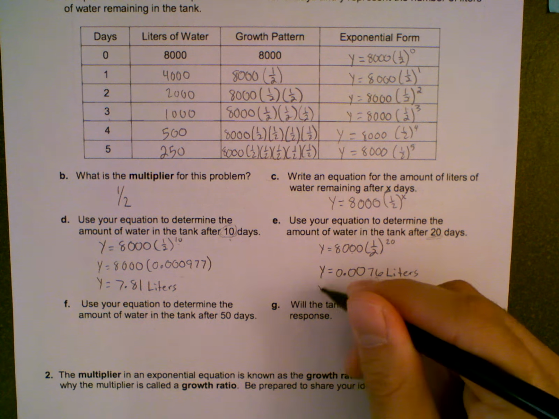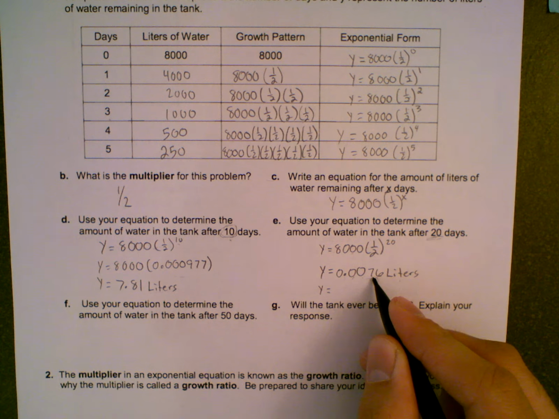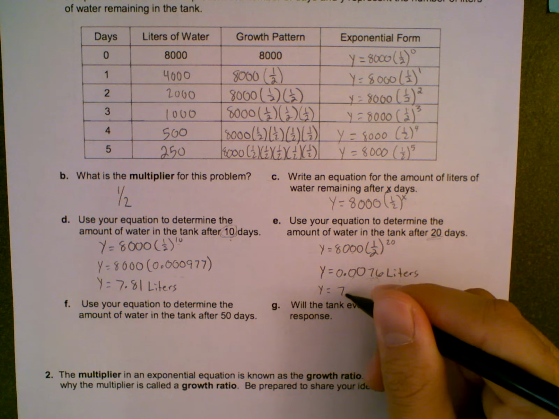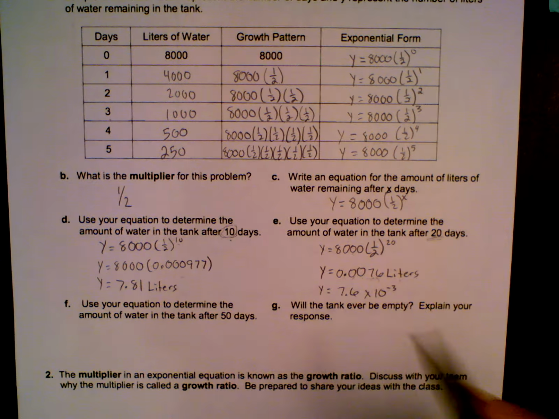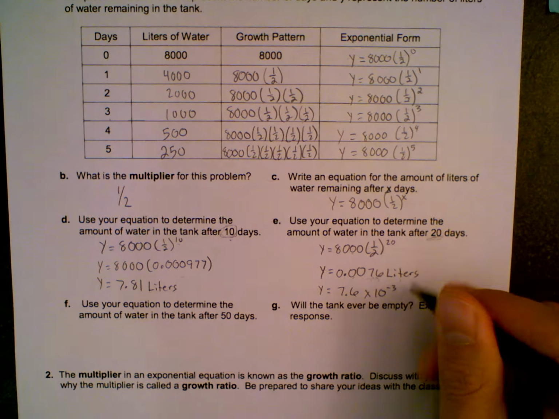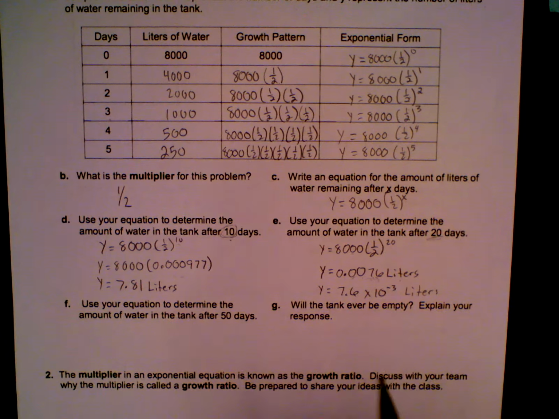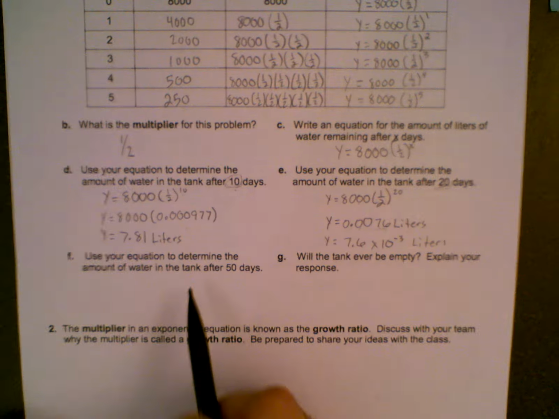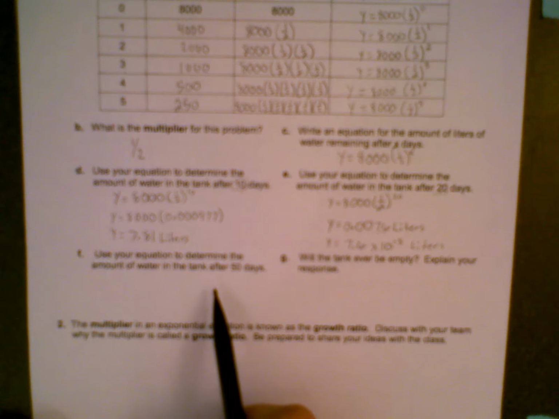Otherwise, you might want to write it in scientific notation. So in this case, if we move the decimal 1, 2, 3 places, it will be 7.6 times 10 to the, remember we move the decimal to the right 3 times, so -3 liters. Either one of those answers will be correct. Go ahead and try F on your own. Once again, pause the video, then resume it. I will have the answer here once you resume it. Leave your answer for this one. Make sure that it's in scientific notation.